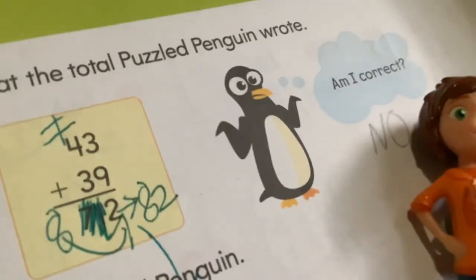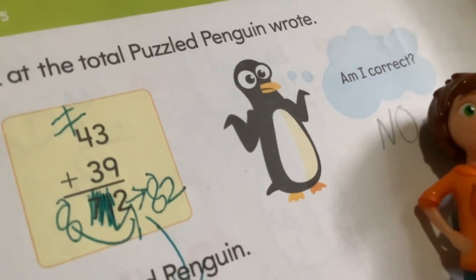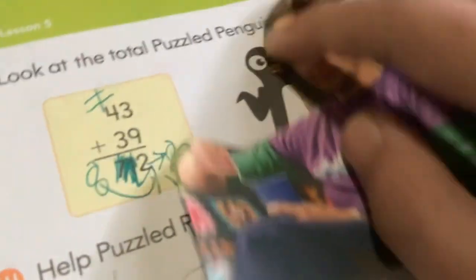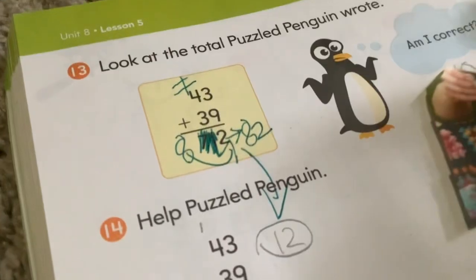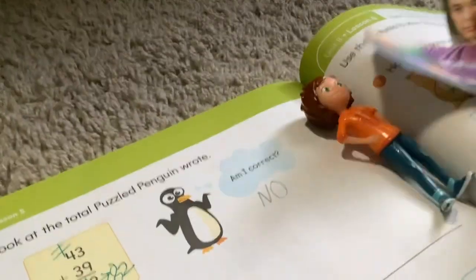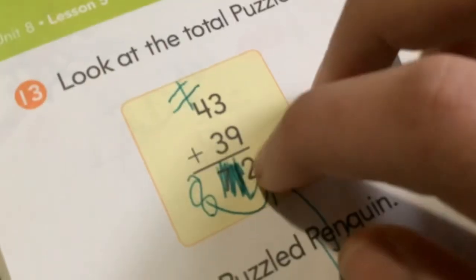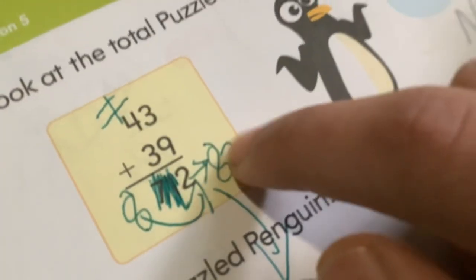I said the answer was 72, but my teacher said that the answer was wrong. What did I do wrong? Let's see. So 9 plus 3 is 12. 12 is greater than 10. Carry the 1. You forgot to carry the 1, Puzzled Penguin. Oh, yeah. How could I forget that? 9 plus 3 is 12. Carry the 1. 4 plus 3 is 7. Plus 1 is 8. The answer is 82.